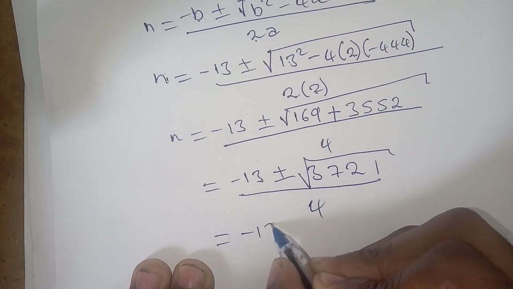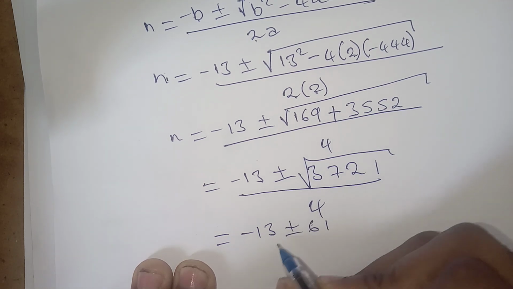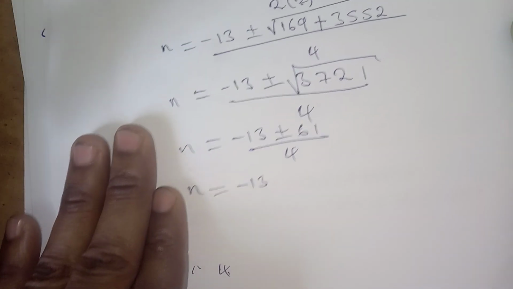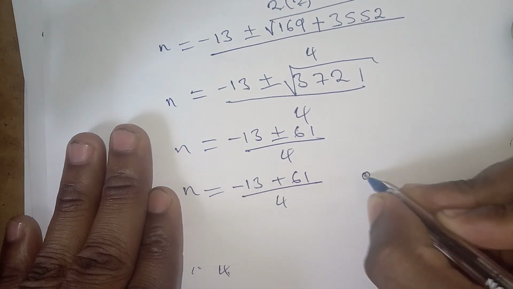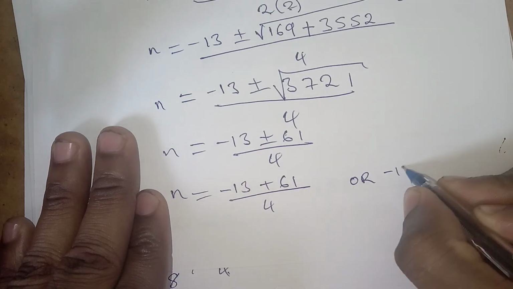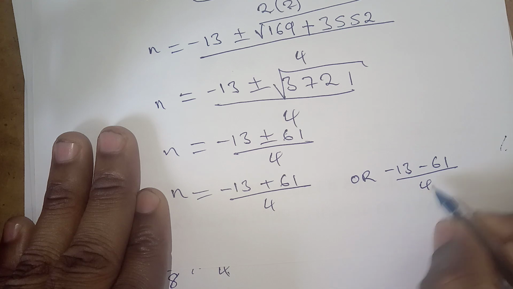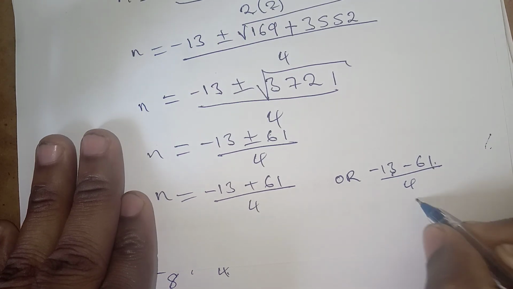So we have this plus or minus 61 over 4. So when you separate, you have this plus 61 over 4 or negative 13 minus 61 over 4. So now this plus this, that is 3 plus 1, this would be a 4.